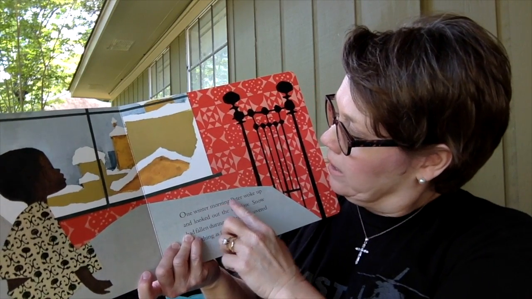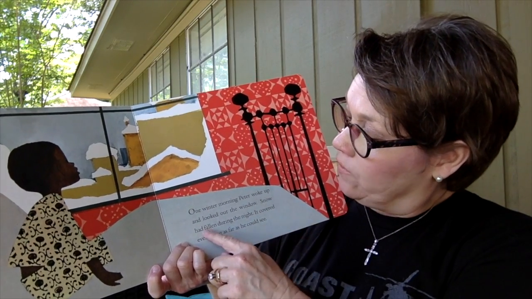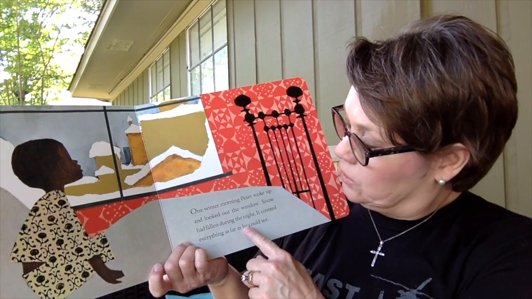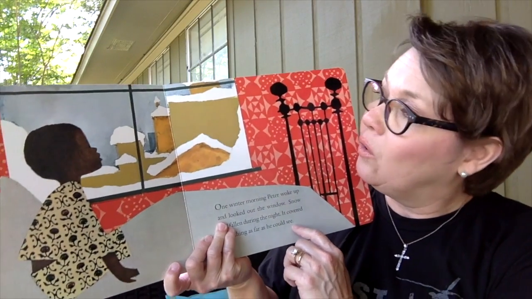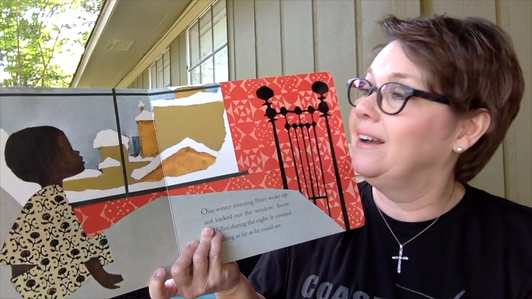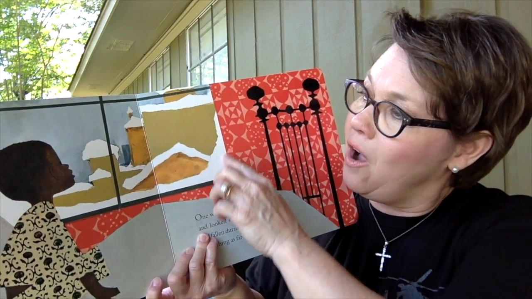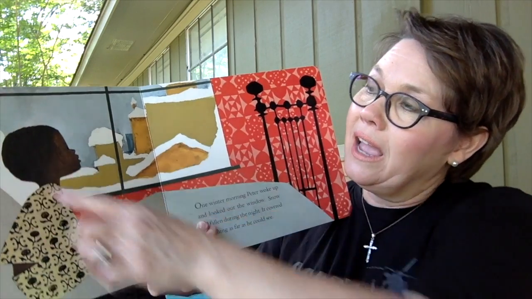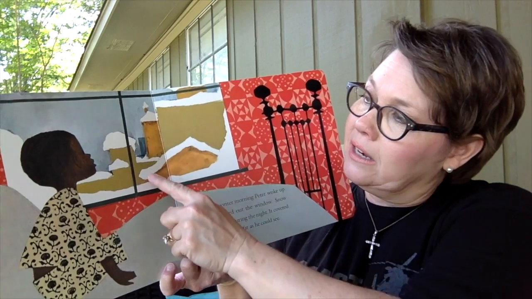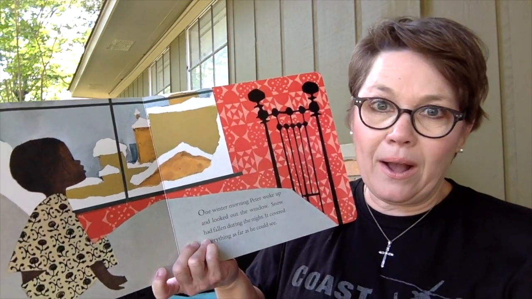One winter morning, Peter woke up and looked out the window. Snow had fallen during the night. It covered everything as far as he could see. Wow! Will you just point to it if you see the snow? Yes, look at all of that snow. It's white and it had fallen from the sky and it had just landed on all the rooftops and the ground. Wow.